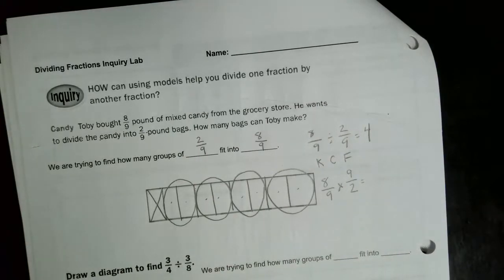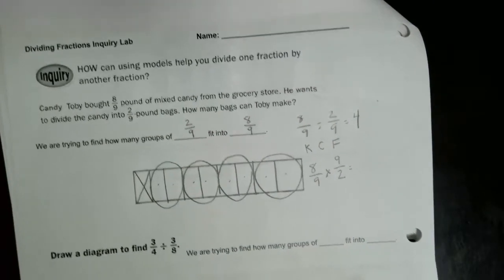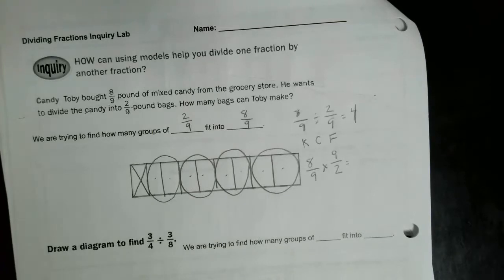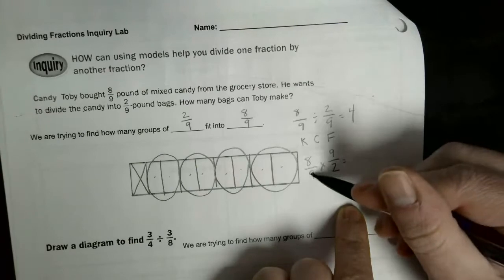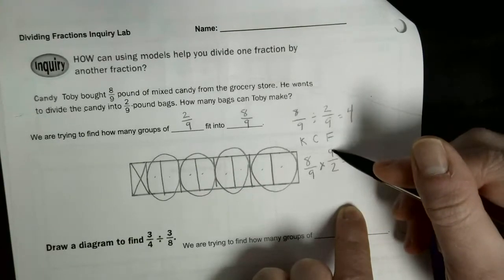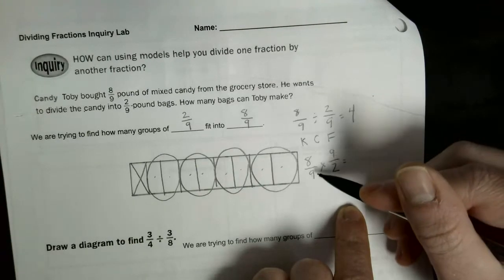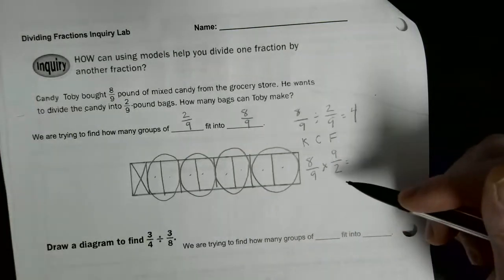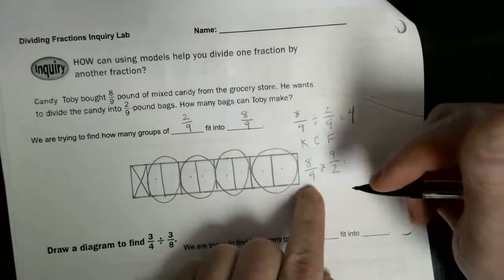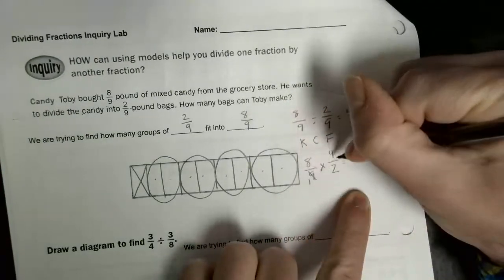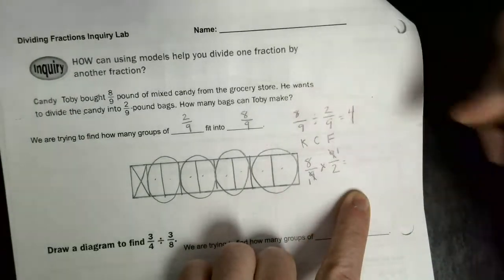Okay. Now we can actually simplify this by using what's called cross simplification. What we can do is if we look diagonally, we have a 9 and a 9. What do 9 and 9 have in common as a factor? They have 9 in common. So 9 divided by 9 is 1. 9 divided by 9 is 1.